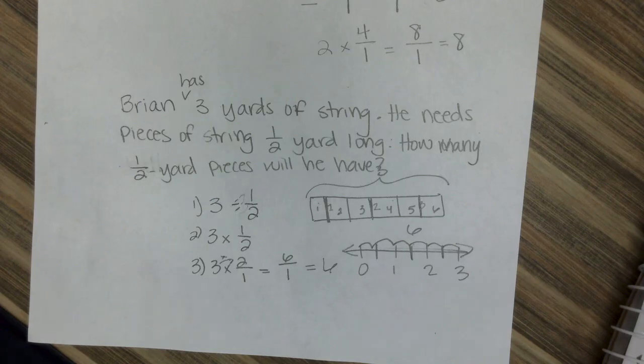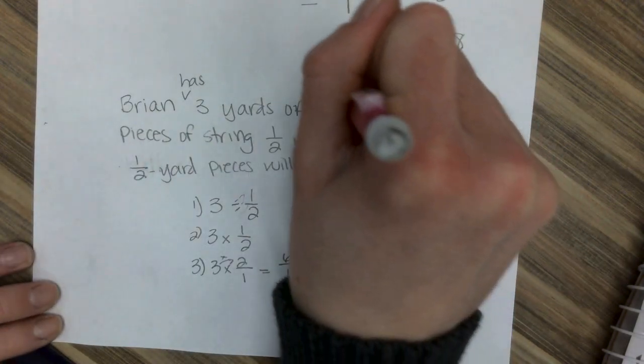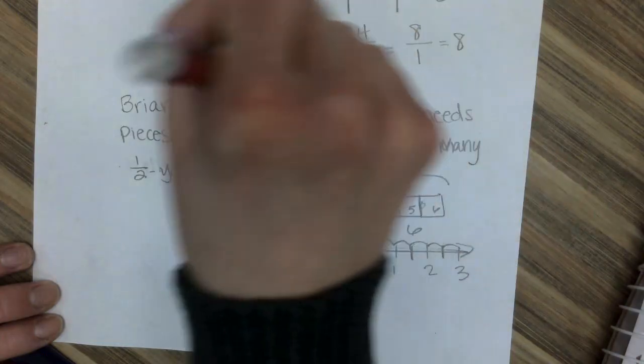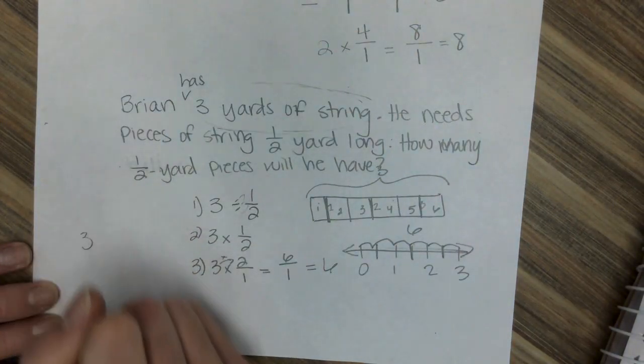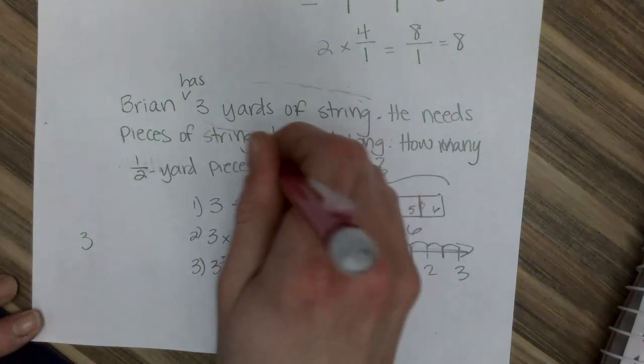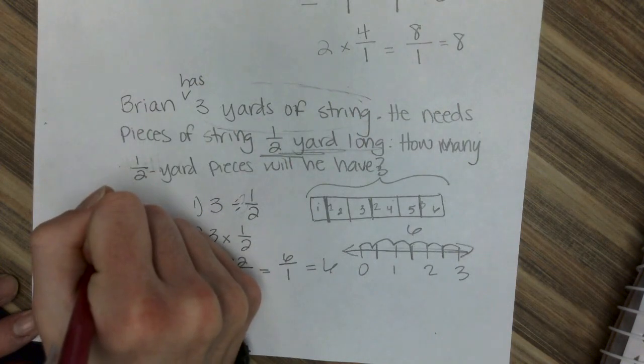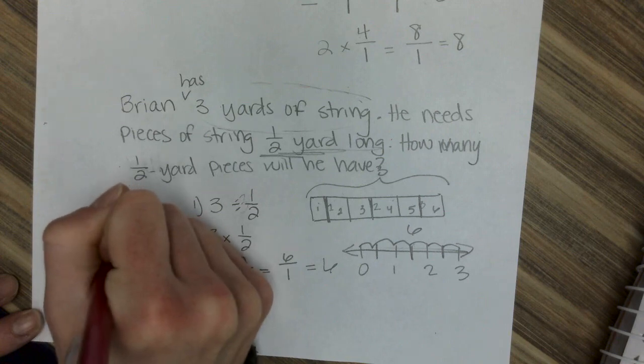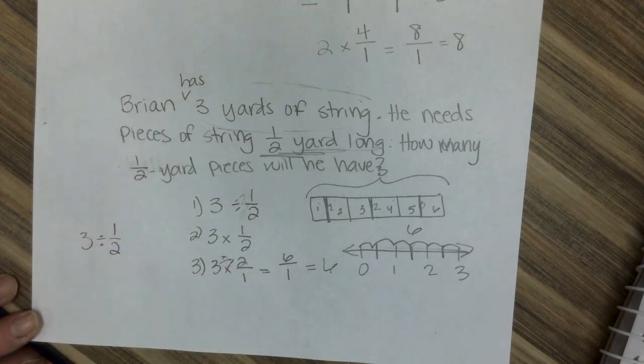Okay, so again, we take the thing that we are splitting up. That is our dividend. So 3 is our whole number. It's coming first this time. It is being split into half yard pieces. So we are dividing by 1/2. Versus yesterday, we had fraction pieces that we were dividing by whole numbers. So that is why we are flipping today.